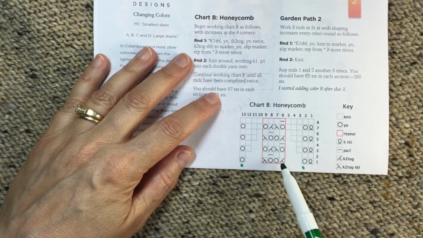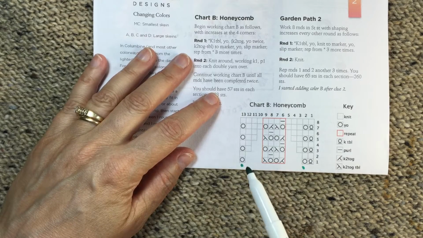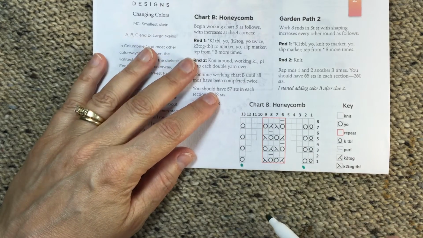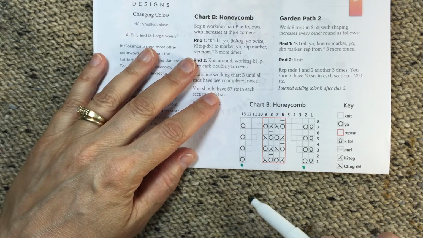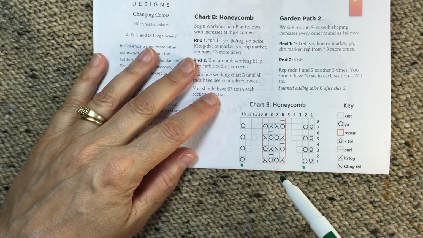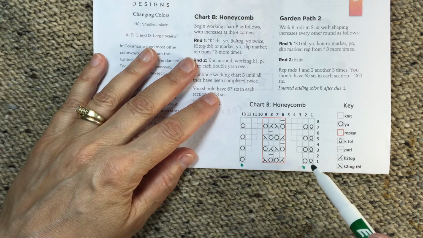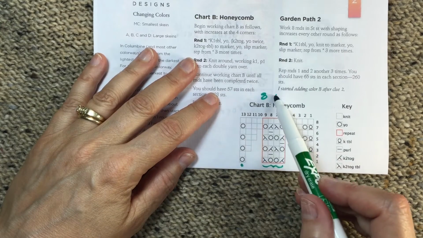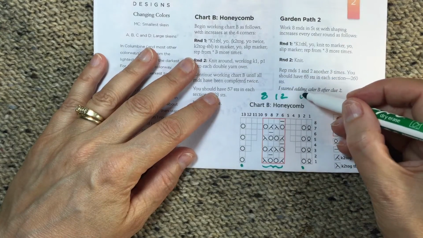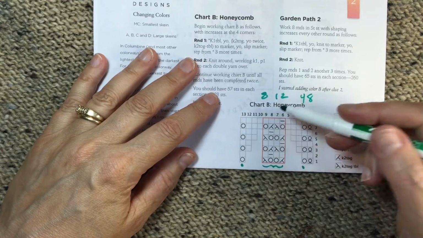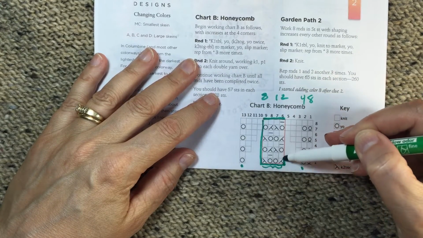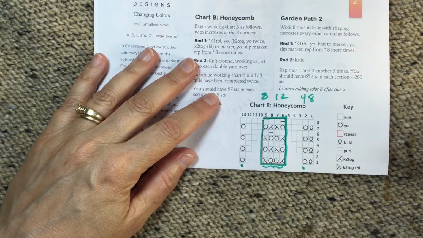When you work this chart on a piece that's worked in the round, you'll have sections, and this chart is to fit into one section. In this case, there's a project I'm working on that has 4 sections, so it's going to be repeated 4 times, and it's got more than 4 stitches in the middle. It may have 8 or 12 or 48. It doesn't matter, but it's a multiple of 4 because the repeat box is going around 4 stitches. So I need a multiple of 4 in there.